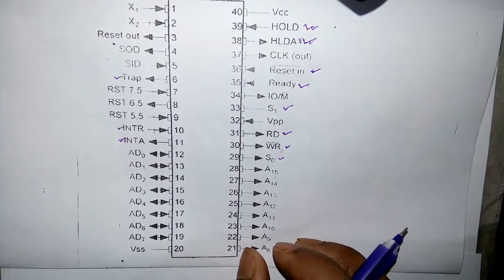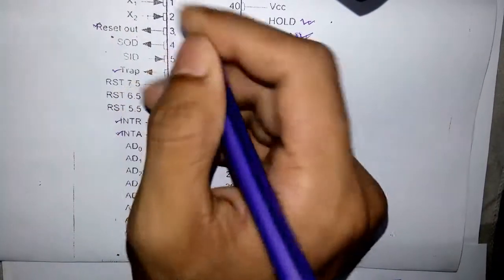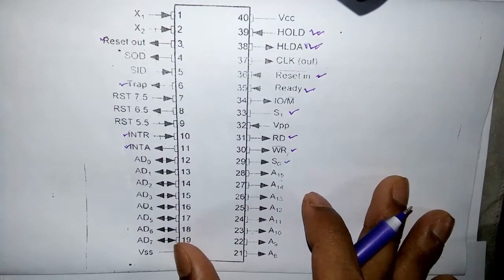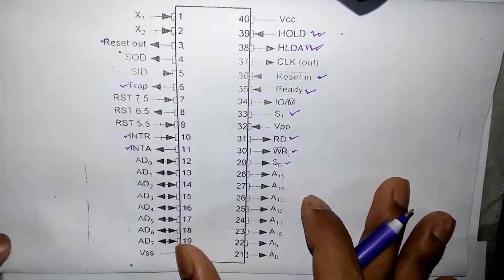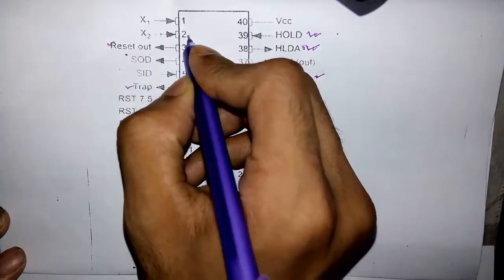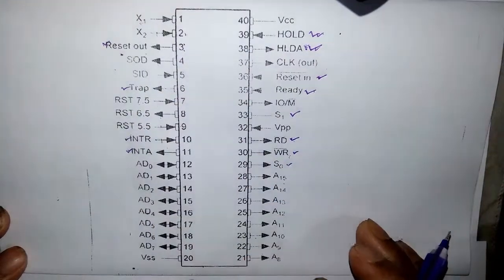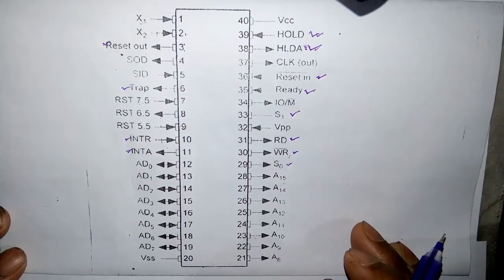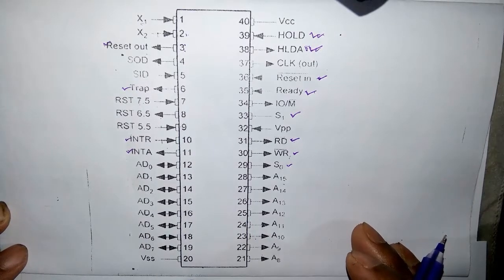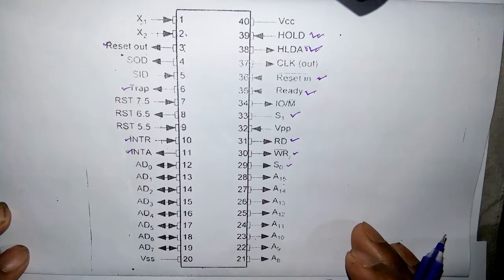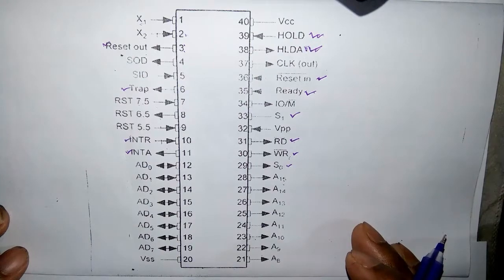Now next one is RESET OUT. That's pin number 3. It indicates the CPU is being reset, and can be used as a system reset. The signal is synchronized to the processor clock. Next, pin 1 and pin 2, X1 and X2. What are those? Crystal or RC network connections to set the internal clock generator. X1 can also be an external clock input instead of the crystal. The input frequency is divided by 2 to give the internal operating frequency.